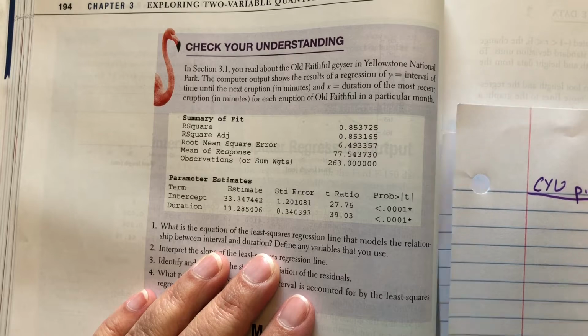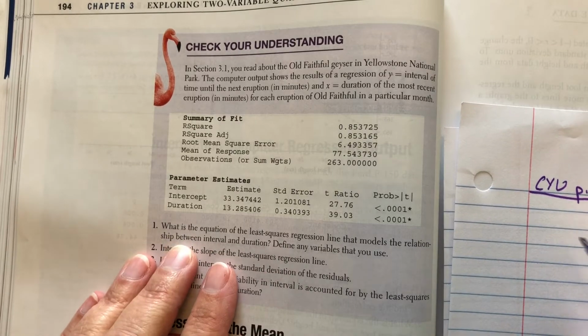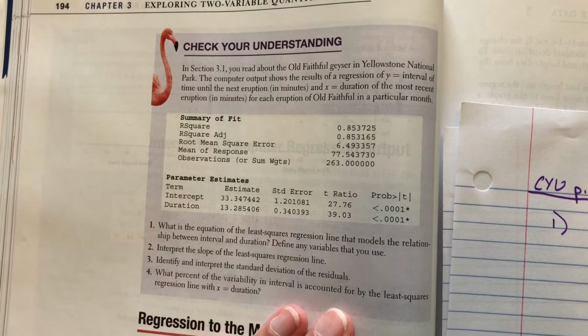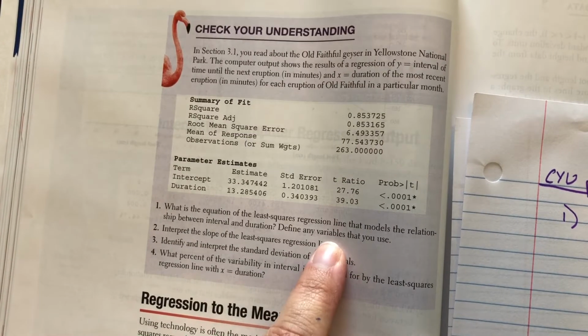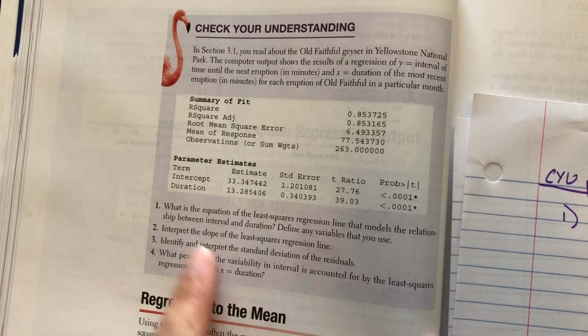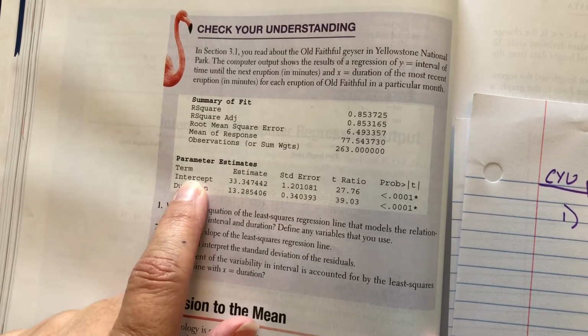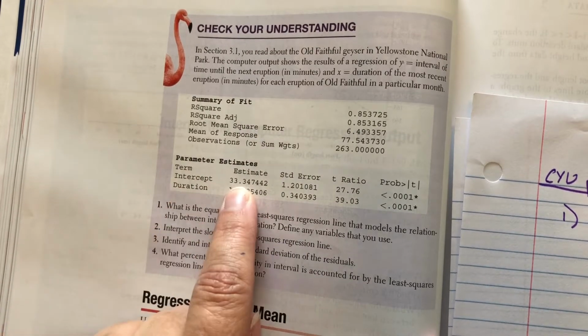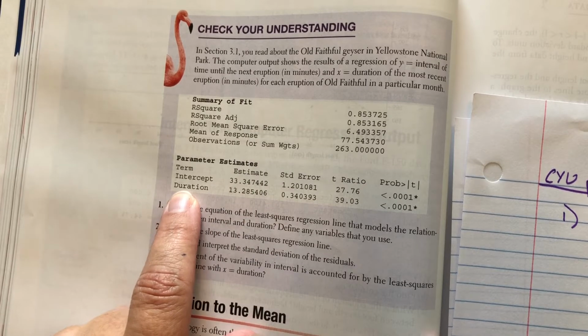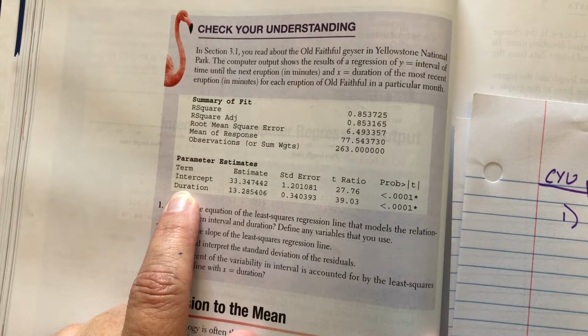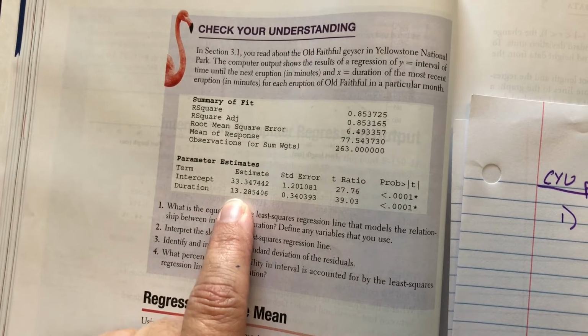So we need to glean some stuff from this. The first one is, what is the equation of the least squares regression line that models the relationship between interval and duration? Define any variables. That means our x and our y. So we come down here, and it says intercept. So there's my y-intercept, and there's my x or explanatory variable, which is the duration of the most recent eruption. So that's my slope.